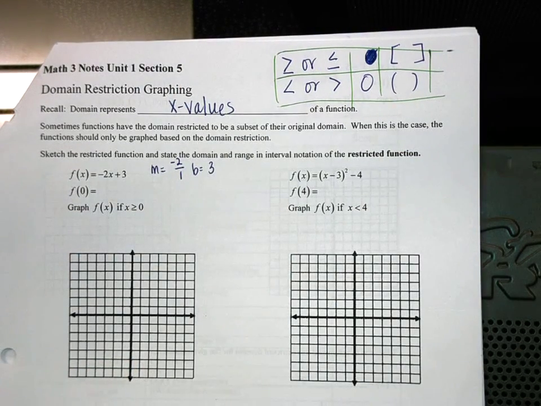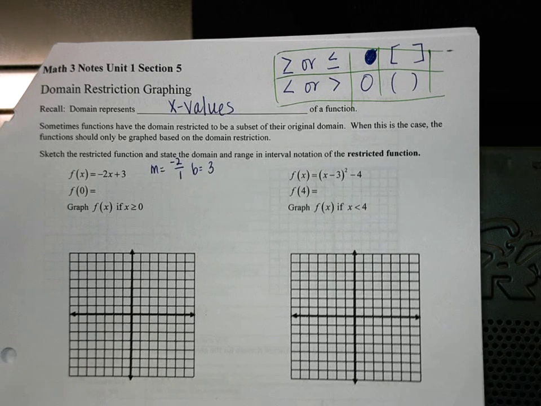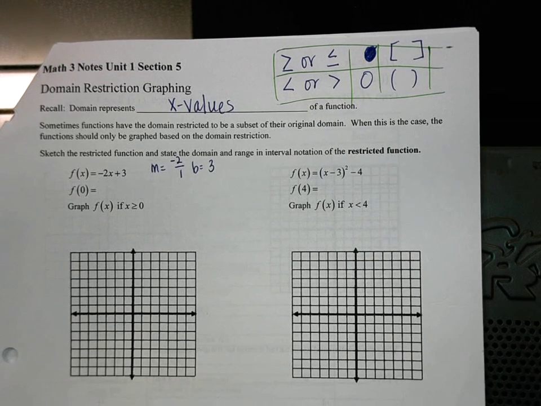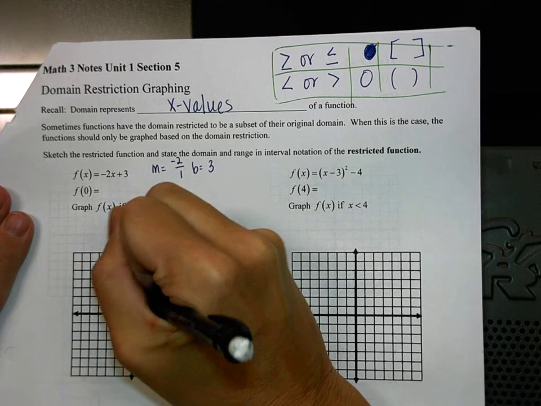Now, you have a couple ways of doing this. You could graph this without the restrictions and then go and put the restrictions in. Or you can figure out what the restriction is. Sometimes I think it's easier to graph it first and then go back and fix it. So what do I mean by that? Let's go ahead and make sure you're using pencil and not pen. So if I were to graph this, I would go up 3, 1, 2, 3, make a point.